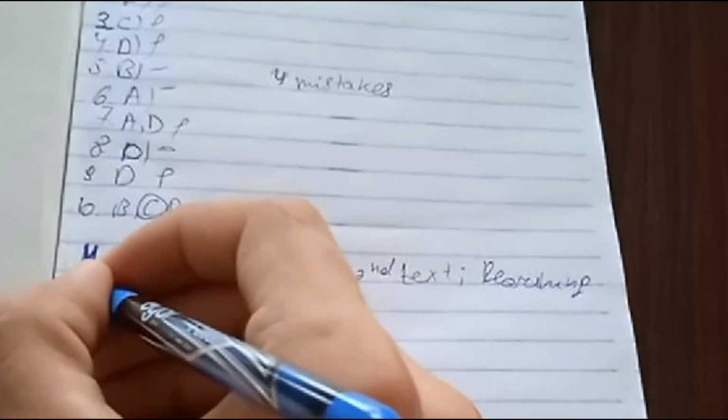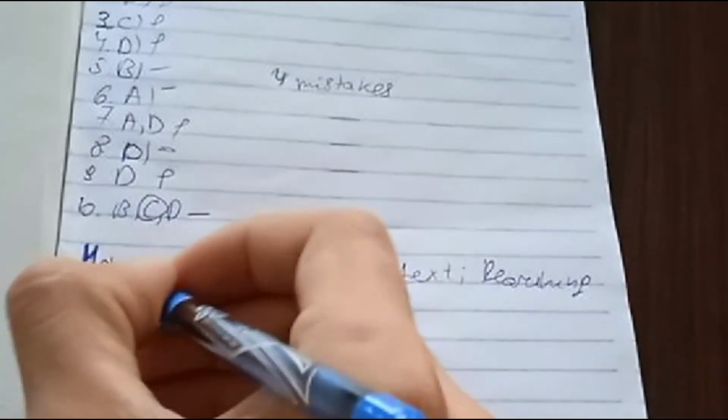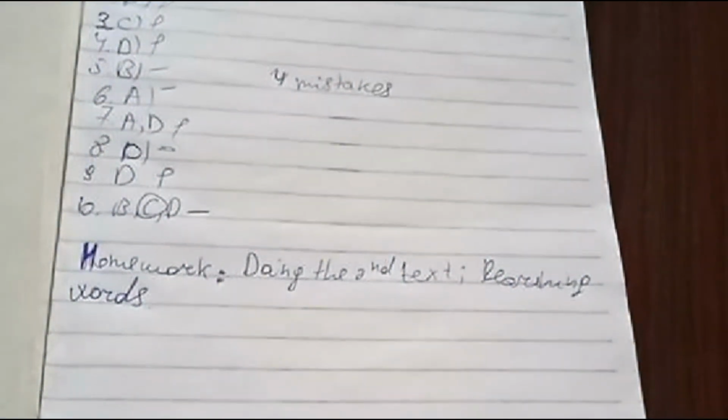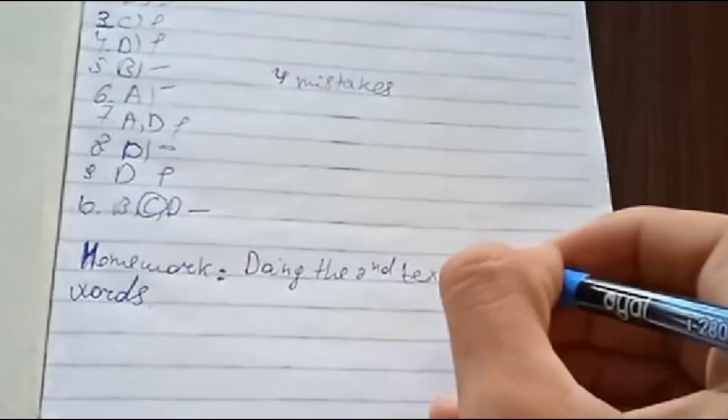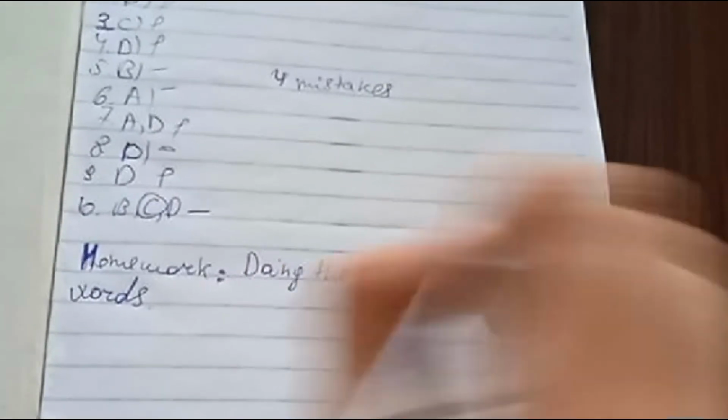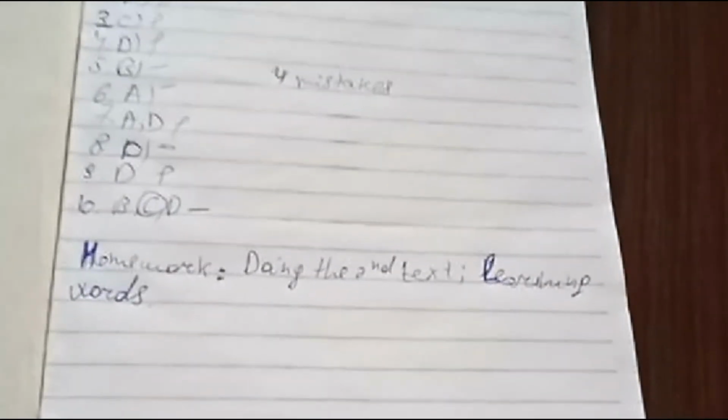Learning words. Yeah, that's enough for today.